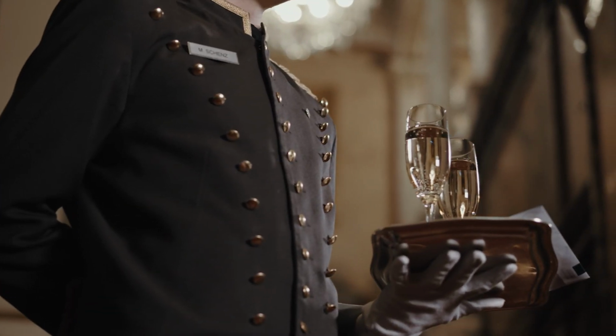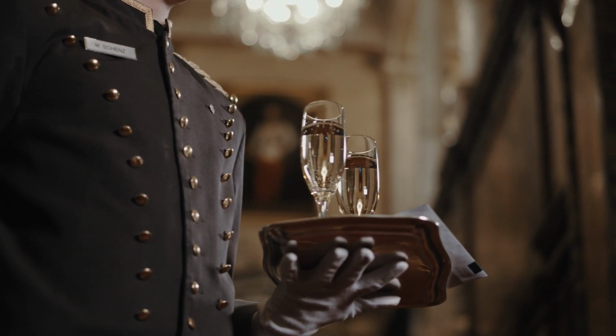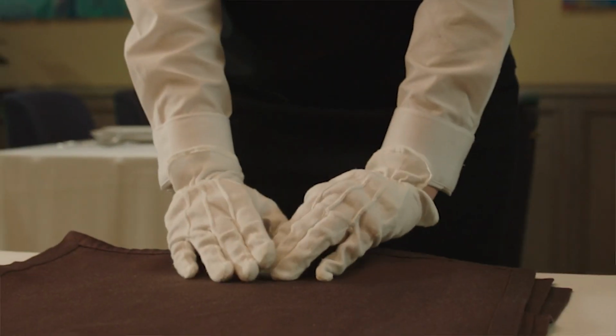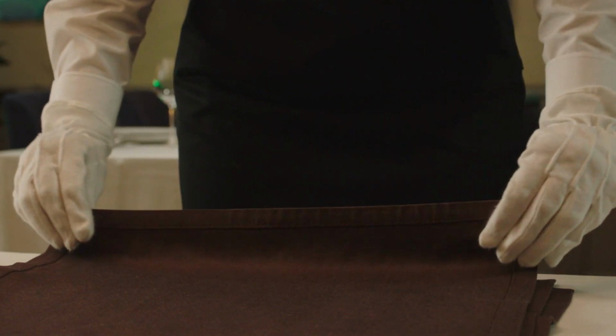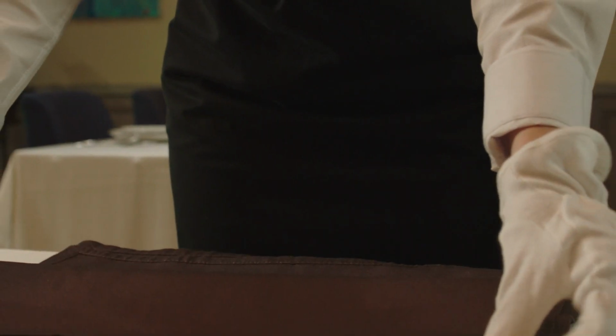Hire staff. Hiring the right staff is essential for the success of your hotel or guest house. Your staff should be friendly, professional, and well-trained in customer service. You should also ensure that they have the necessary skills and experience to perform their roles effectively.